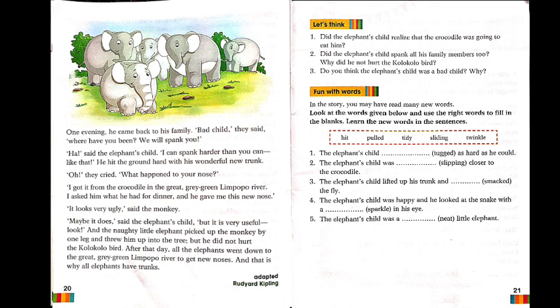Next page, 20. One evening, he reached back to his family. All of the family members were saying, bad child! Where have you been these many days? Where did you go? How many days now since you went from our house? Where have you been?